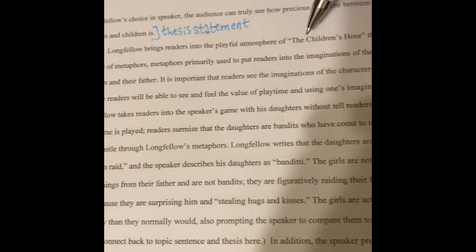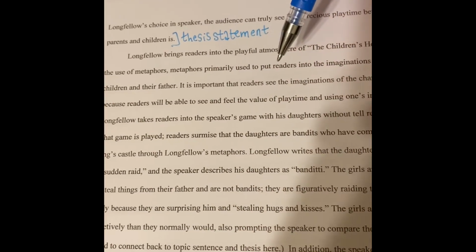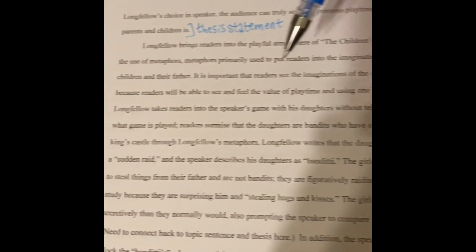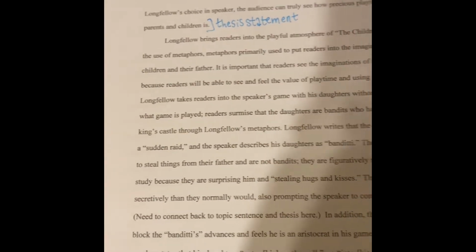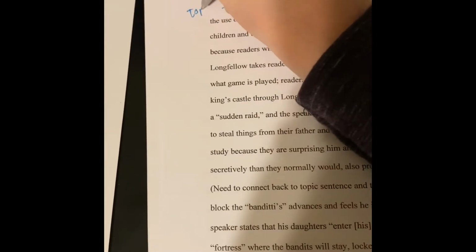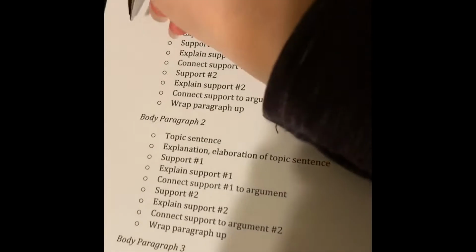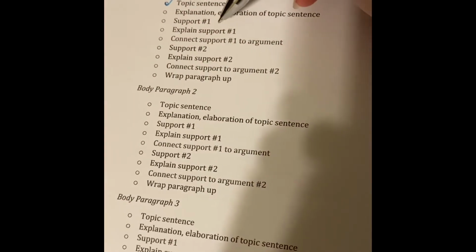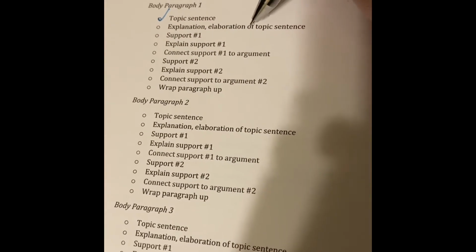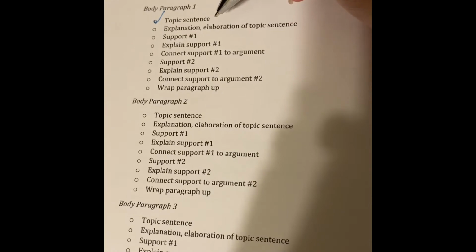Okay, so let's go to the next paragraph. Longfellow brings readers into the playful atmosphere of the children's hour through the use of metaphors. Metaphors primarily used to put readers into the imaginations of the children and their father. To me, that reads very much like a topic sentence. All right. Check that off. And in my mind, I'm going to be kind of thinking the next thing should be an explanation. So I need to decide, is the next sentence that comes after my topic sentence, is it an explanation or is it doing something else?